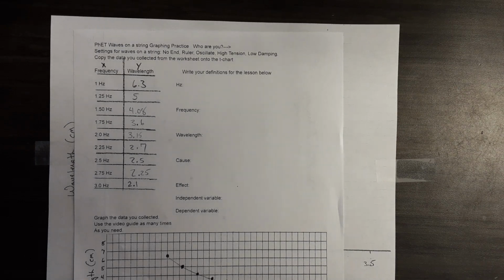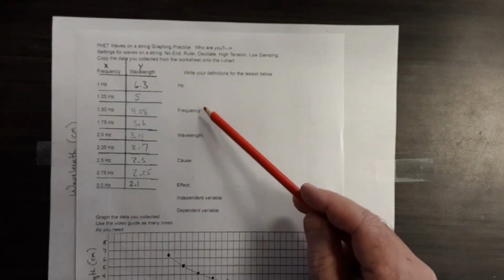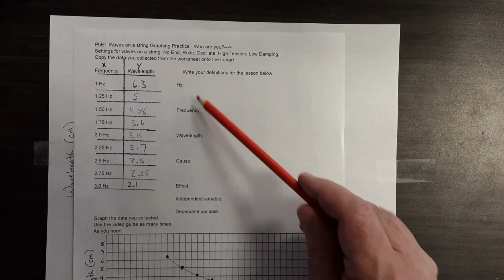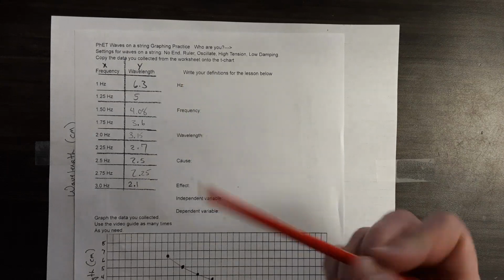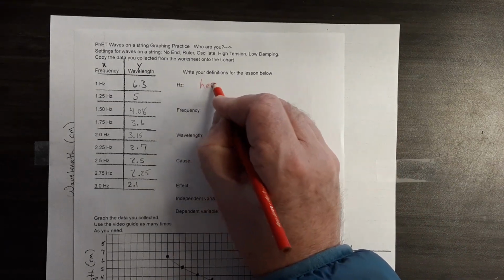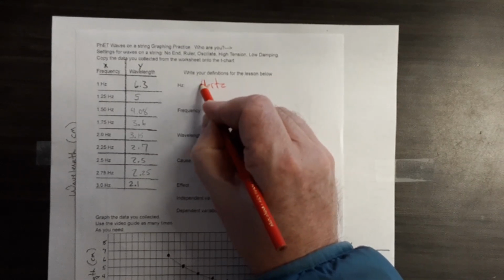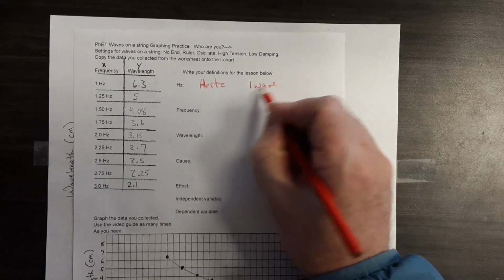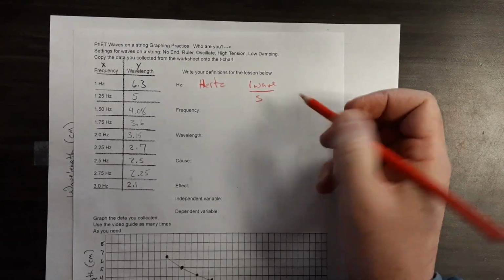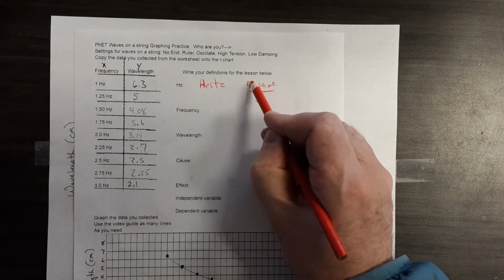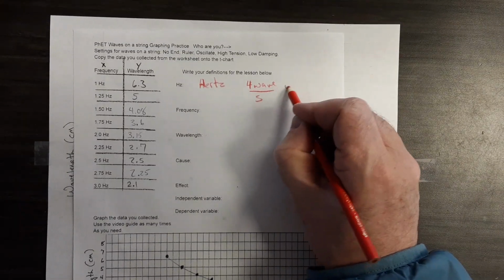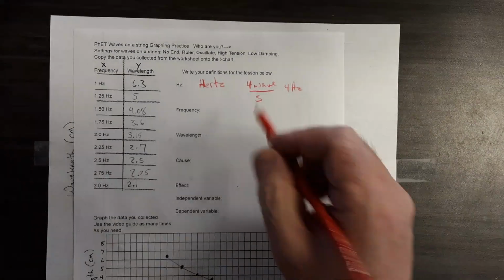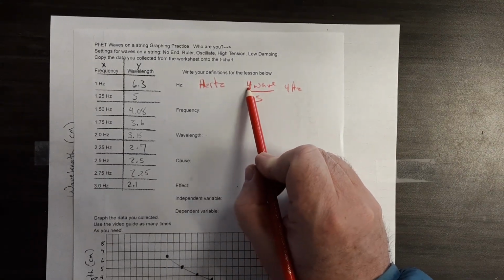Hello, humans. So we've been using the PhET waves on a string to get some ideas about frequency and wavelength. We've been using the unit hertz, which I suppose is always capitalized because it was a person's last name. A hertz is one wave every second. So if we have 4 waves per second, that would be 4 hertz. This number could be many, many things.